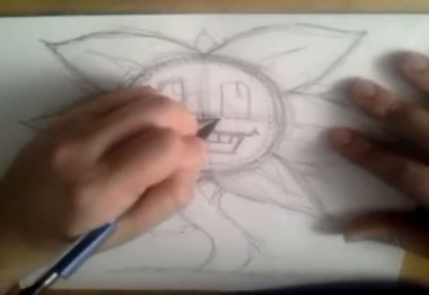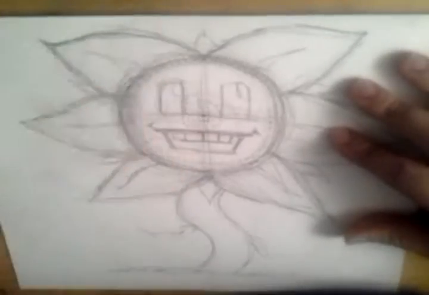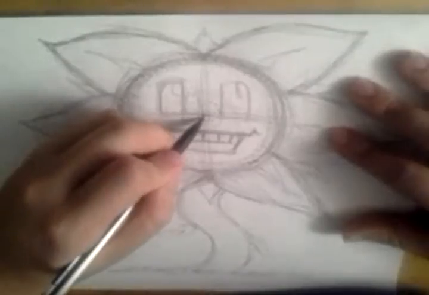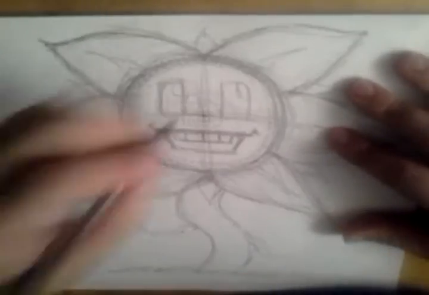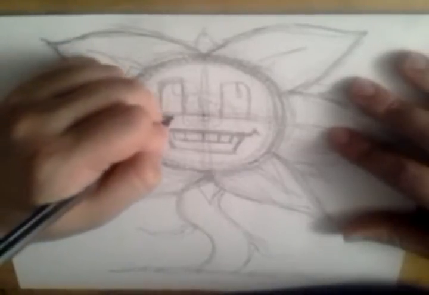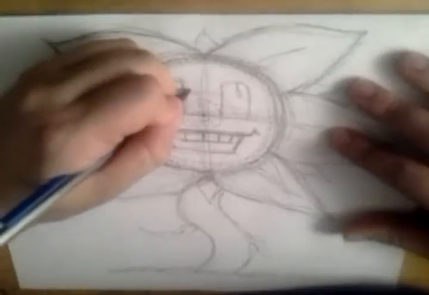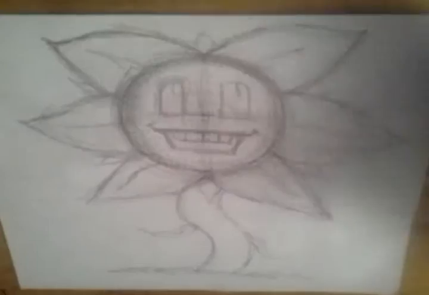Because this is going to be our focal point, we're going to have all the tiny lines start from here and then get bigger as we go further out. But we're going to stay consistent with this section here, where we're going to have them pointed away from the hole where the eye is going to be.